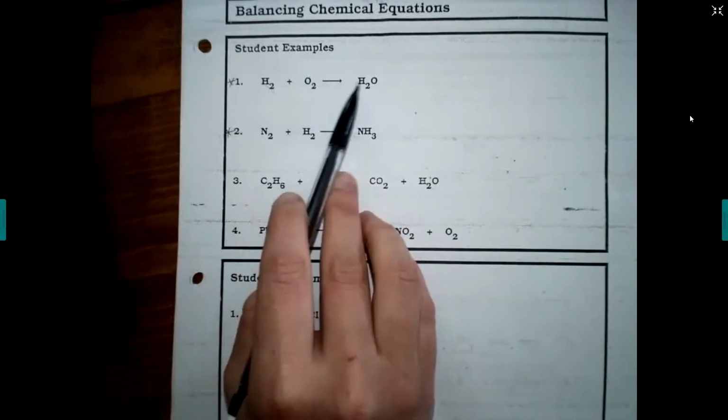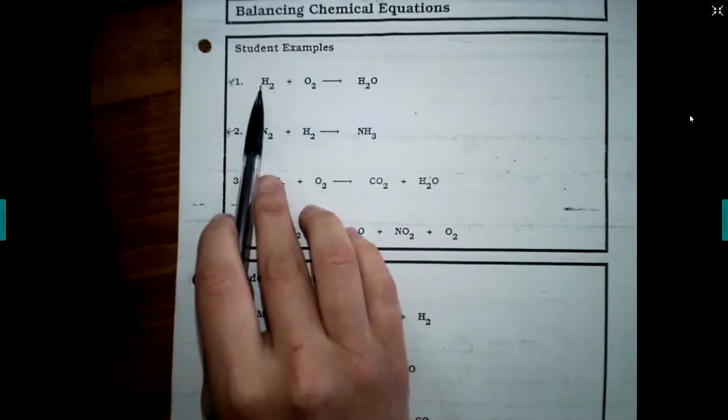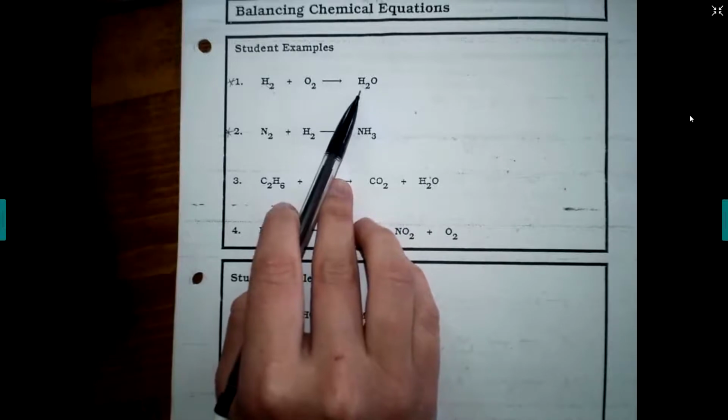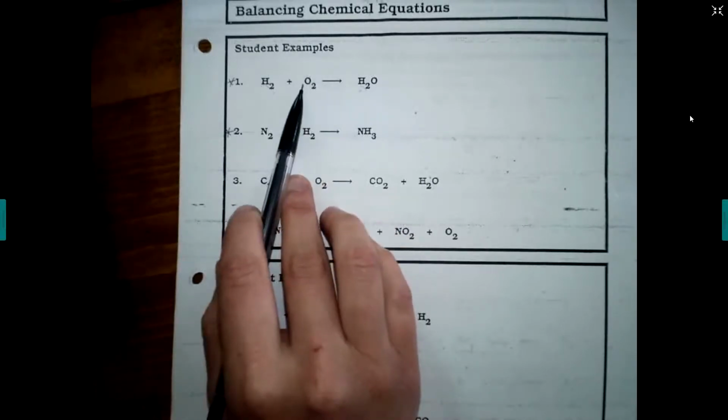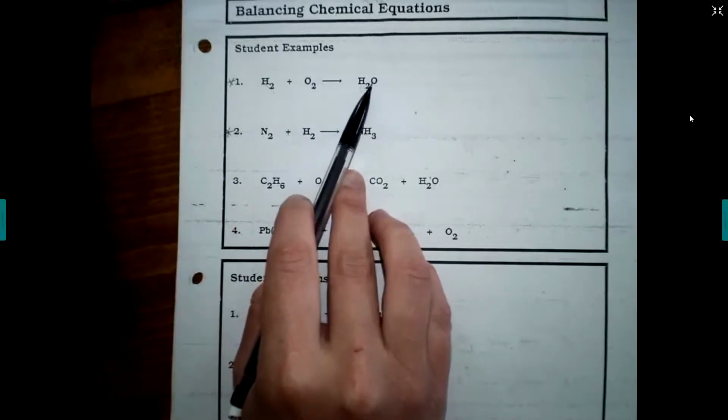So on the right side, I also have 2 hydrogens. So this equation, or at least the hydrogens in this equation, are balanced. So now let's look at oxygen. On the left side, I have 2 oxygens. On the right side, I only have 1. So that is not balanced.